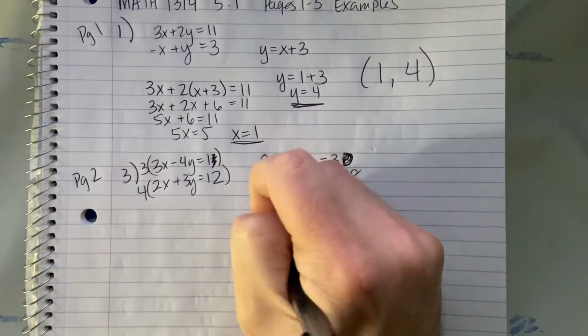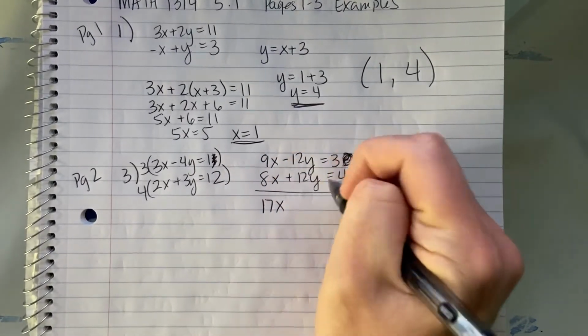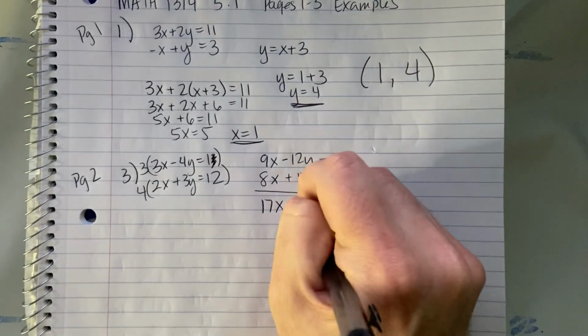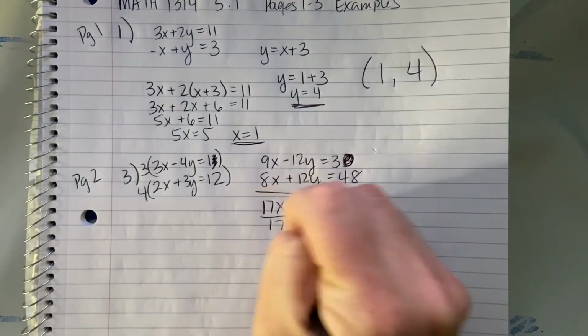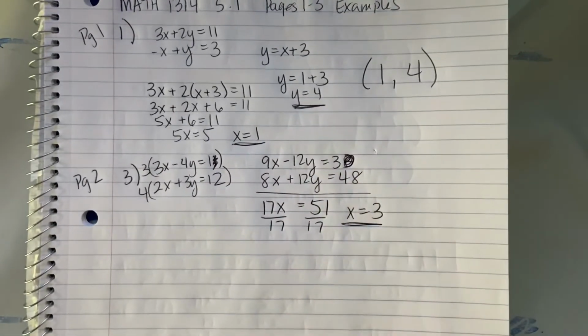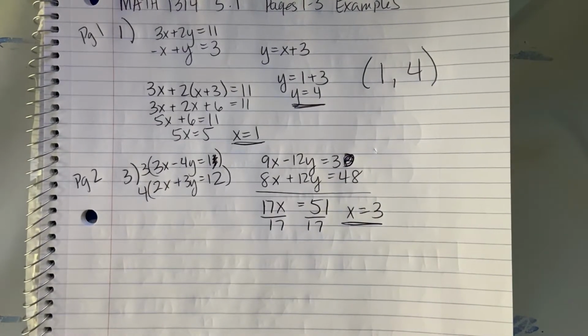When I add these two together, I now have 17x. My y's are going to cancel because negative 12y plus positive 12y is 0. 3 plus 48 is 51. And divide by 17, you get x is 3. Now I've got to plug this back in to any of the equations I have to get the y that goes with it.